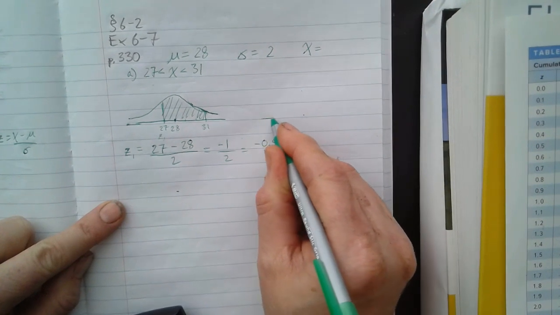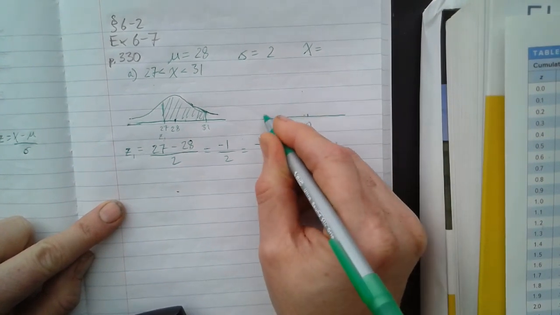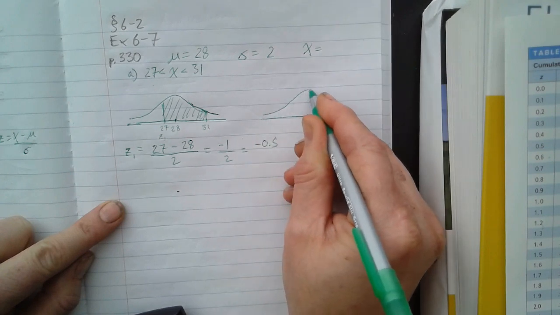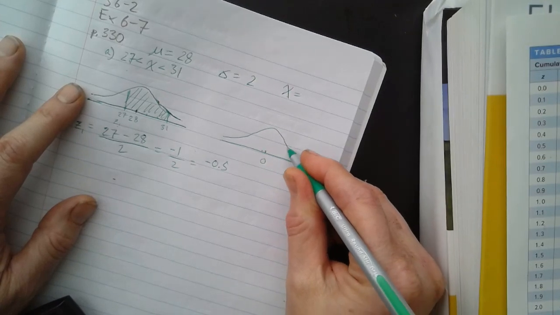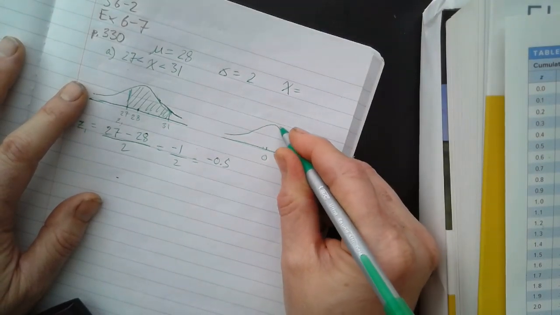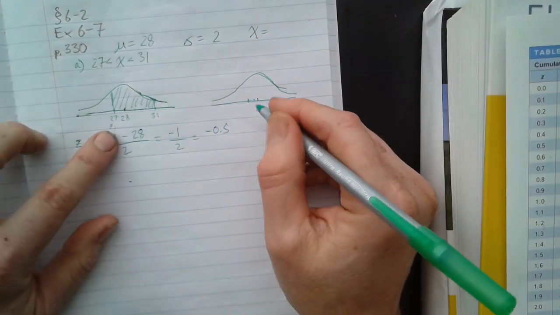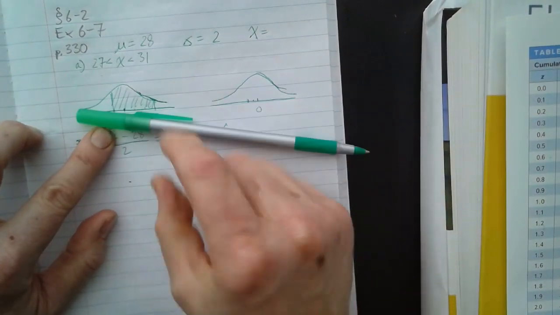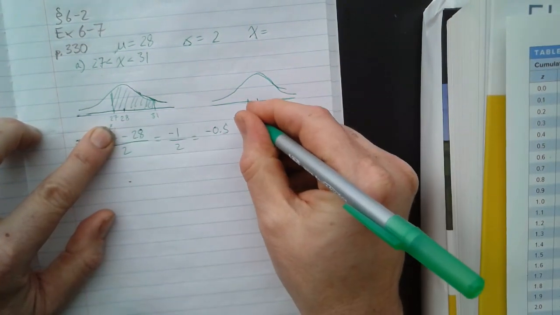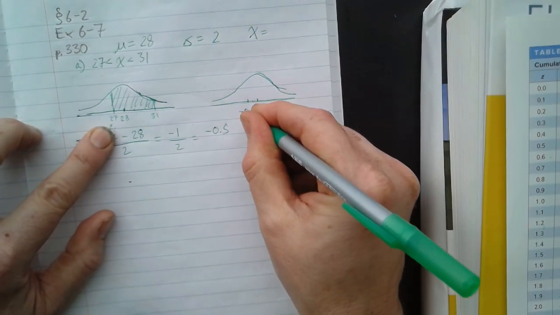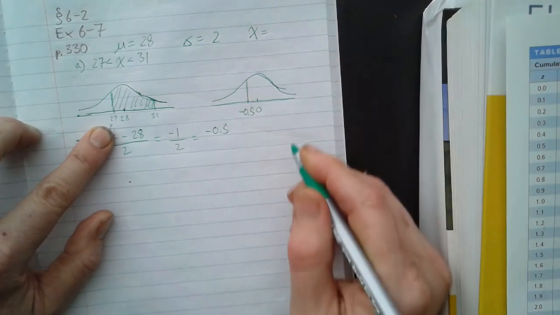When we have our z distribution, that normal distribution has 0 in the middle. Instead of 28, we have 0. It doesn't have to be perfect. So when our x value is 27, our z value is going to be negative 0.5.